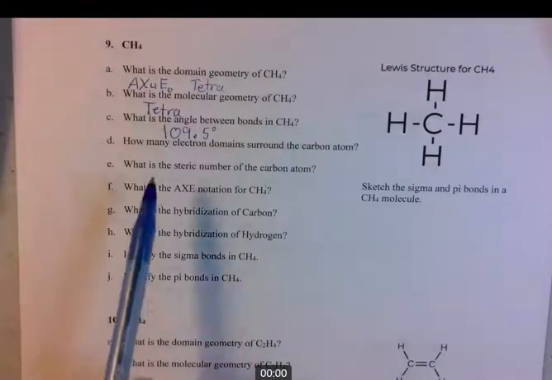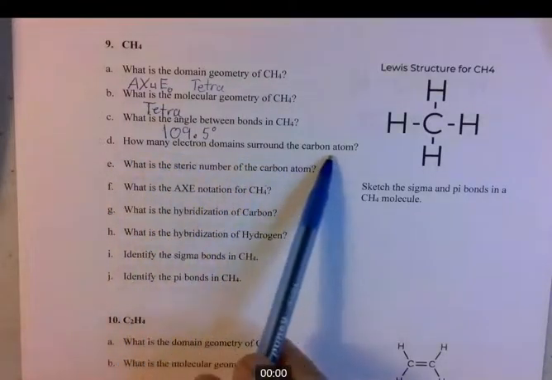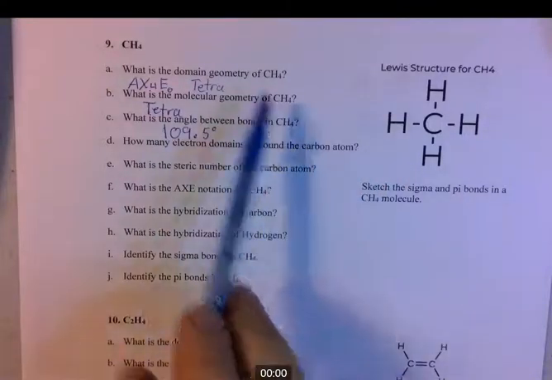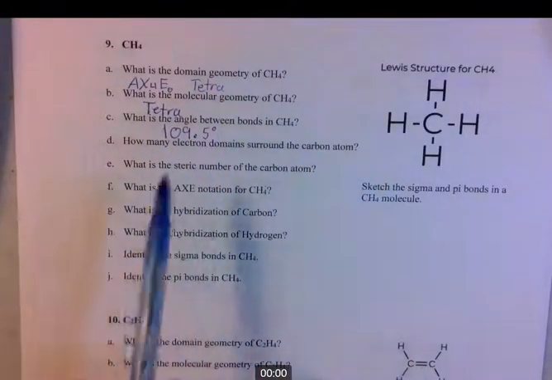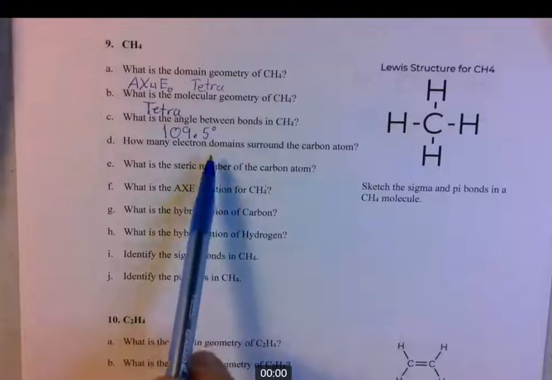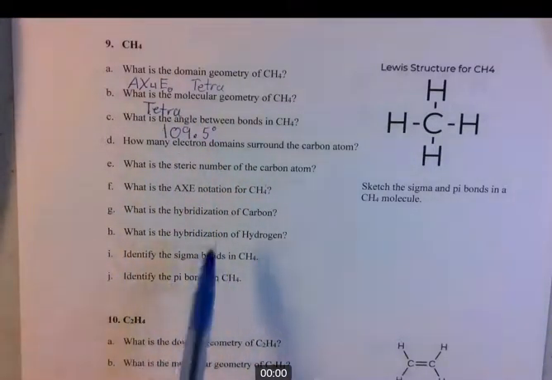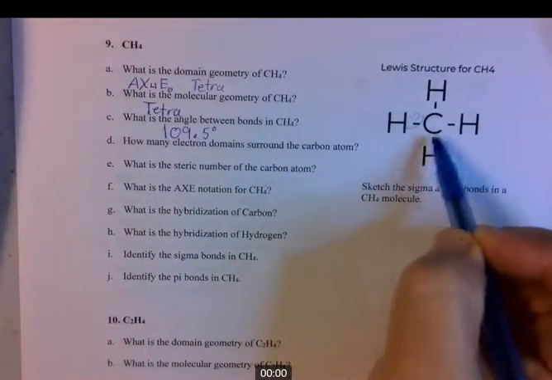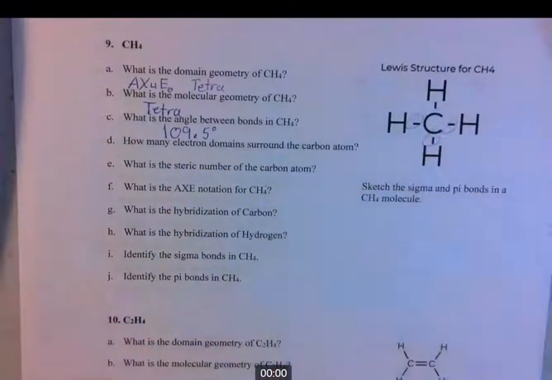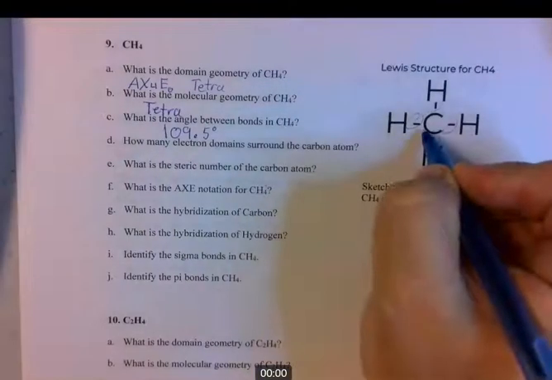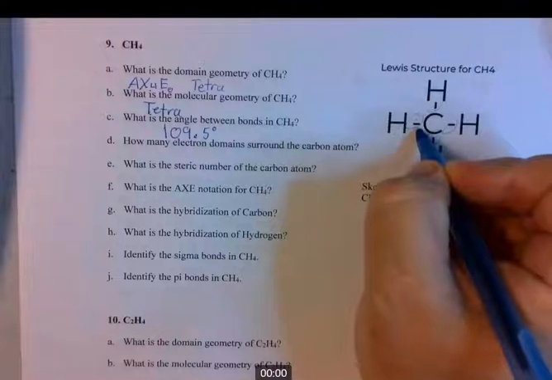How many electron domains surround the carbon atom? Really, I should have asked that question first. Maybe on future questions, I'll answer D before I answer the other three above it. There are 4 electron domains: 1, 2, 3, 4. An electron domain is simply any place where there's a lone pair or bonding electrons.